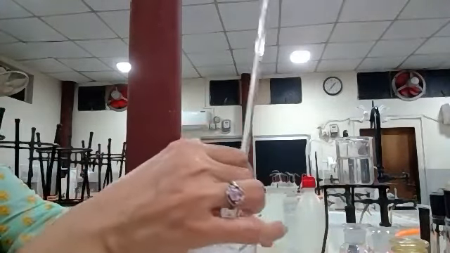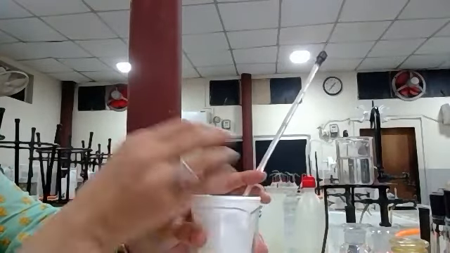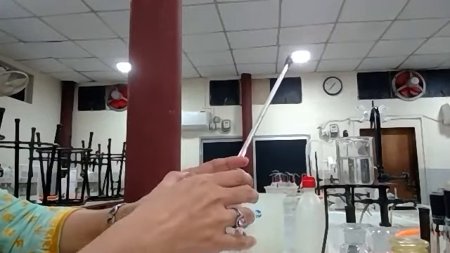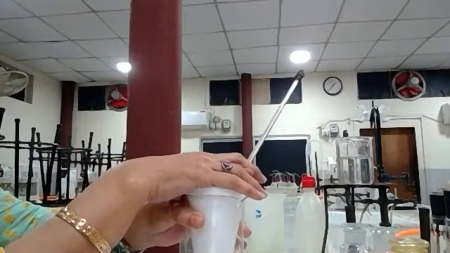Or what else can be done here? If you look at this setup, heat was produced, temperature was rising, and heat was escaping to the environment through the mouth of the cup. So if I want to prevent loss of heat, what can I do? I can put a lid on the top of the cup. So another way of showing improvement in the accuracy of the results is to use a lid to reduce heat loss to the environment.